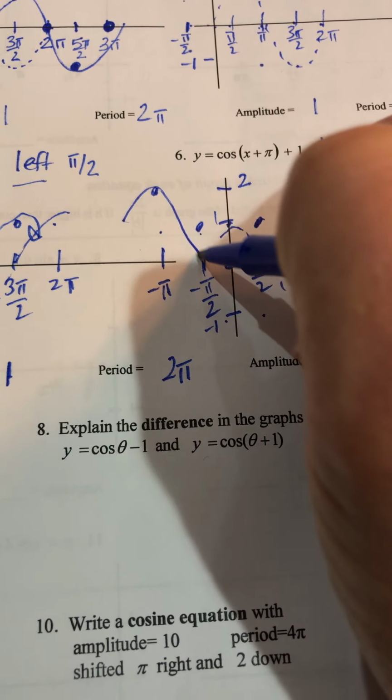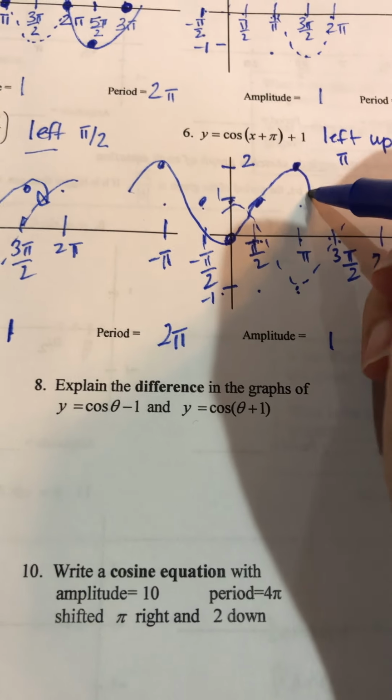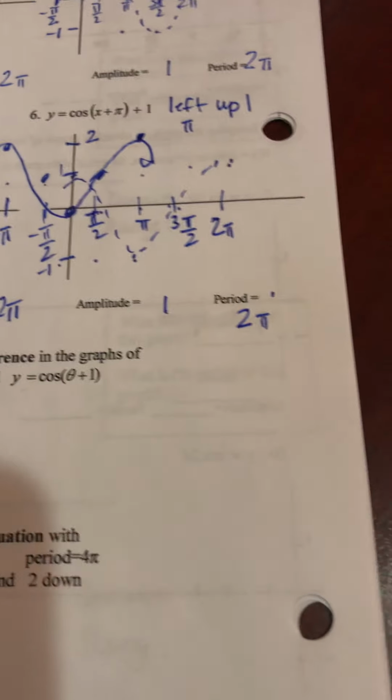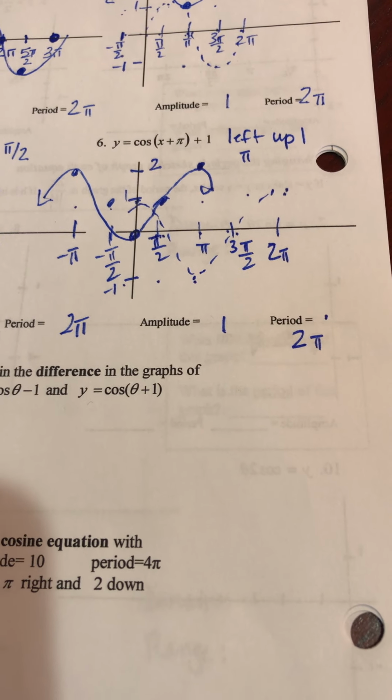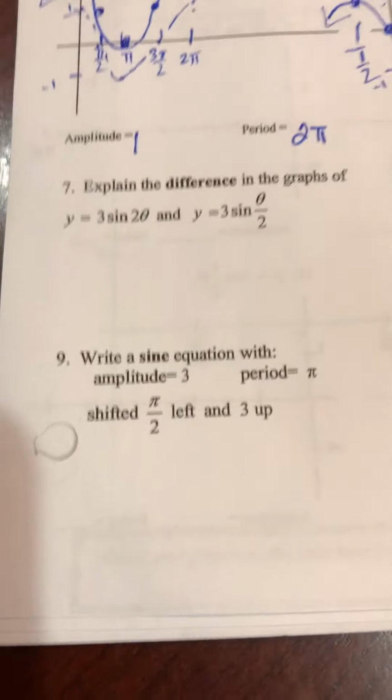I feel like I'm getting a little sloppy here. You want to keep it as neat as possible. It's not terrible though, right? So there we go, left pi, up 1. Then we just have like some differences.